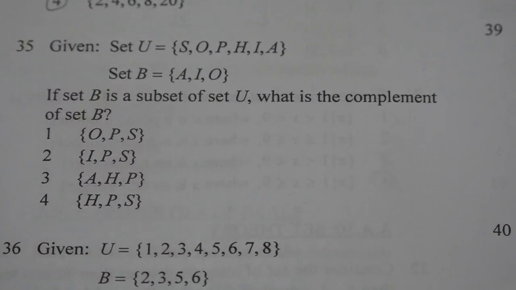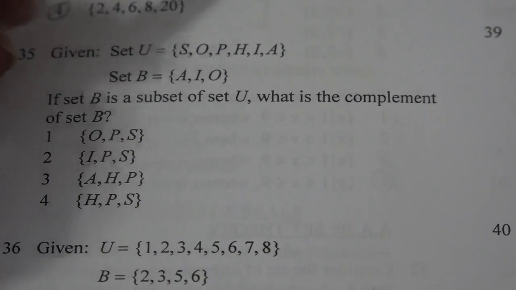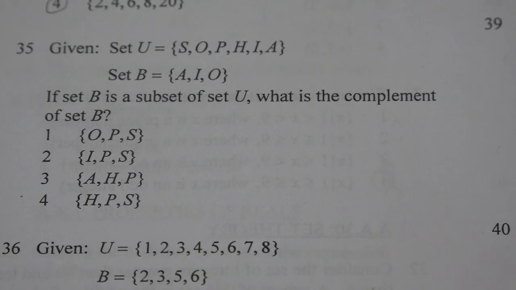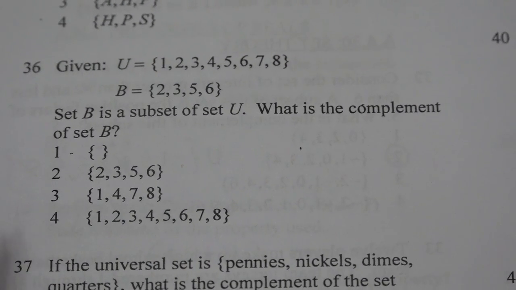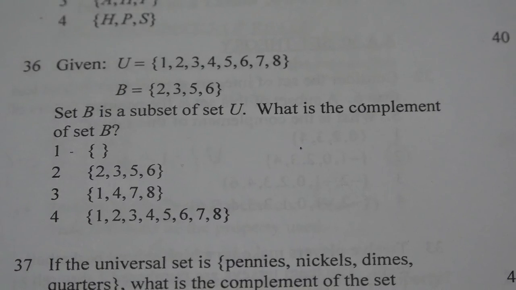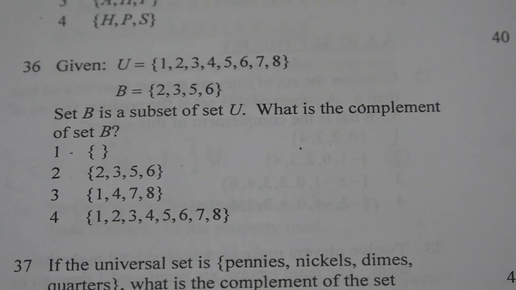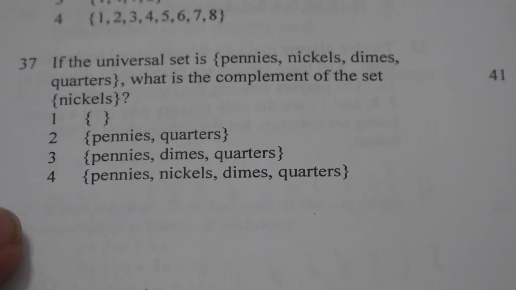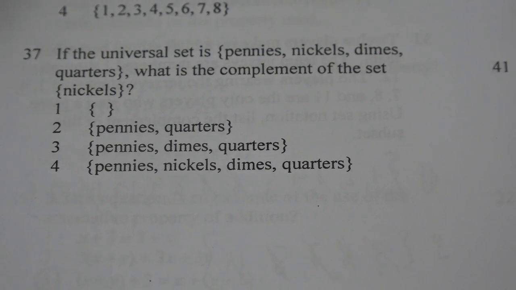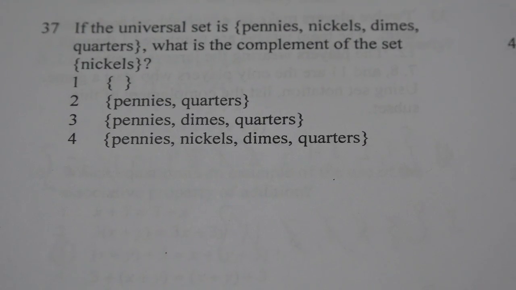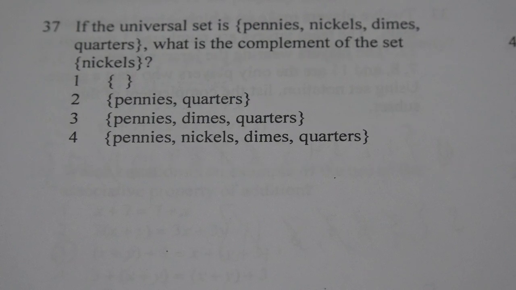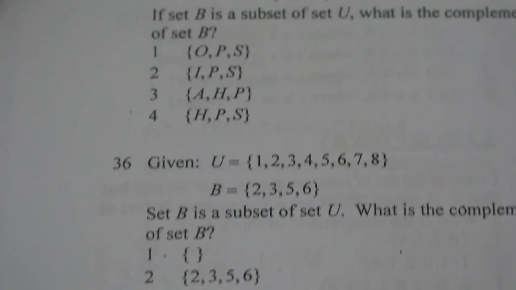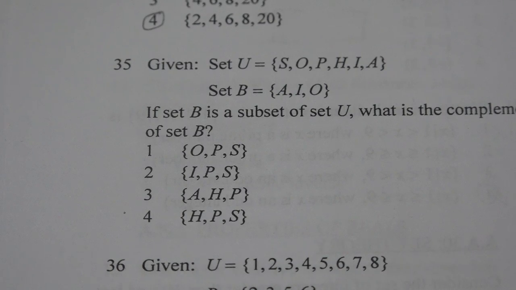So remember, complement is whatever the subset is missing to become the whole thing. Actually, you could do this on your own, and we'll talk about it. Complement again. I think I did enough for you to have understood the concept of complement. Let's see what the answer to this one is. Let's go back to 35. So 35 is 4, right?